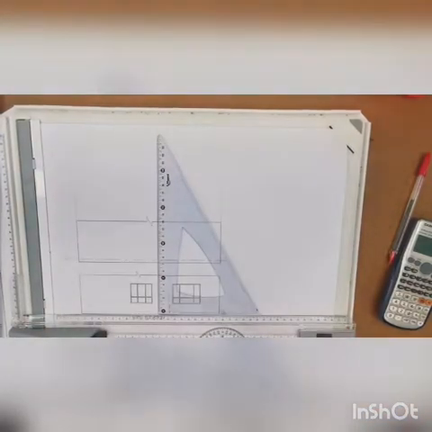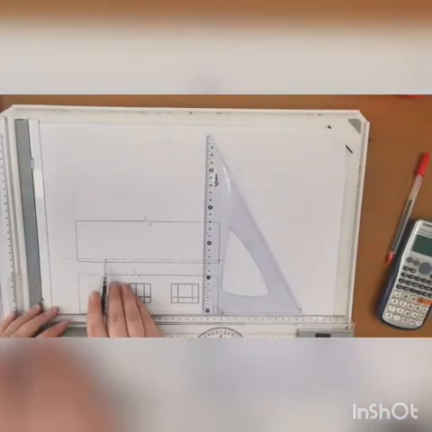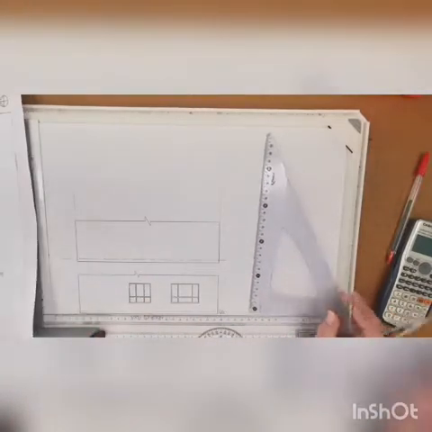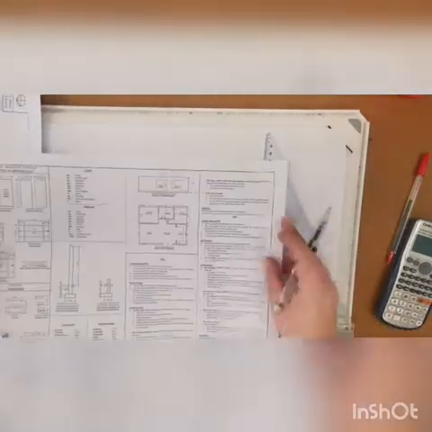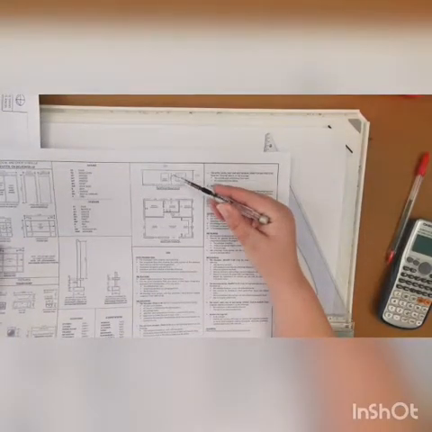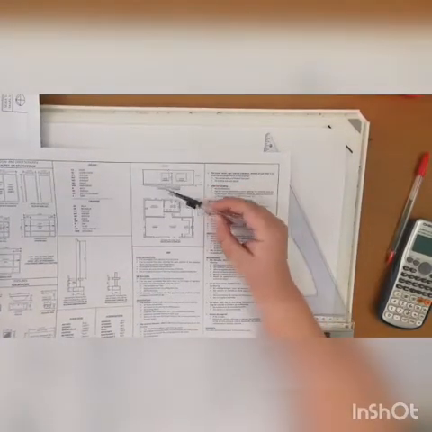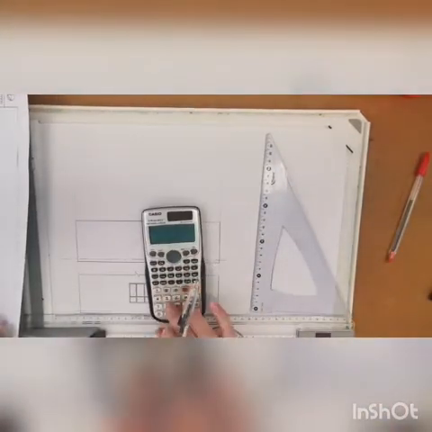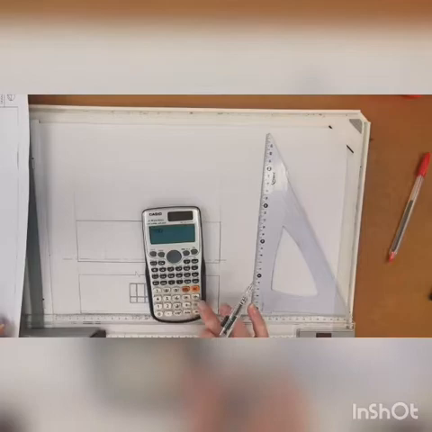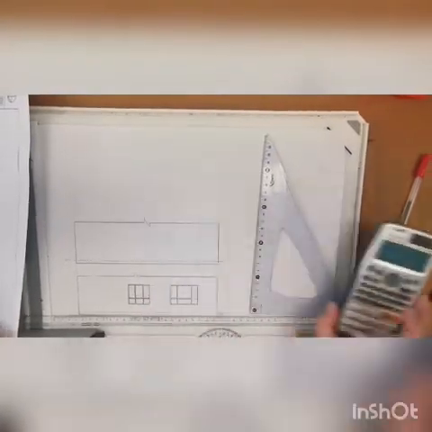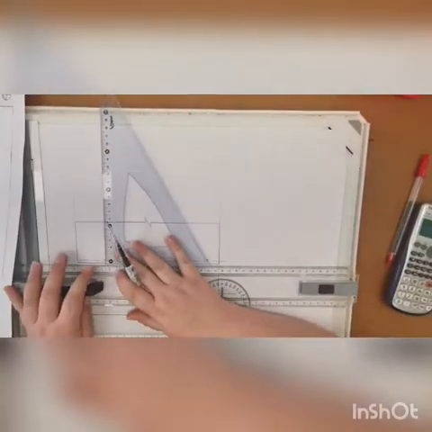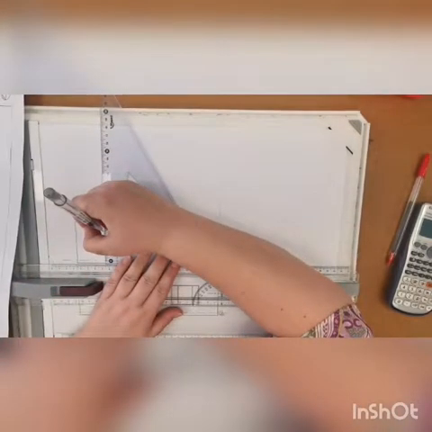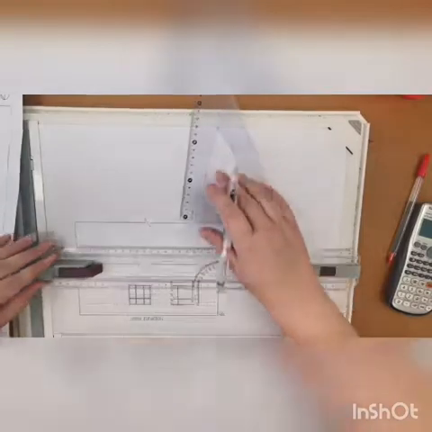Something very important, the door always sits on the floor level. We do not take doors down to the natural ground line. It uses the same height that they've given us, 2,100 from the finished floor level. So 2,100 divided by scale, 42. From the finished floor level, up.